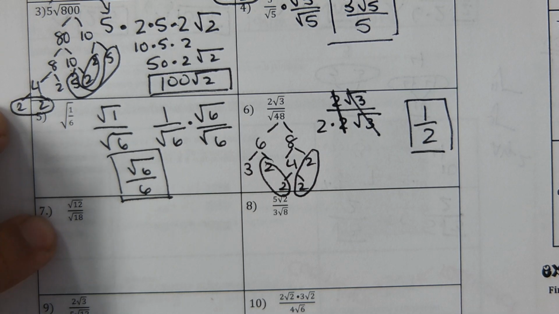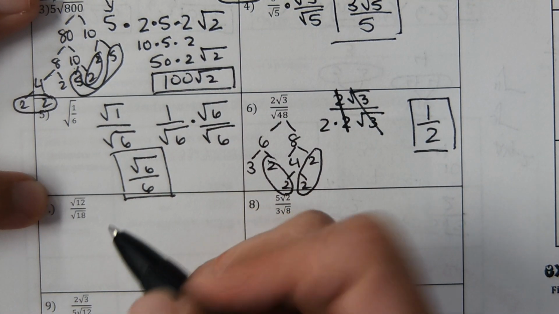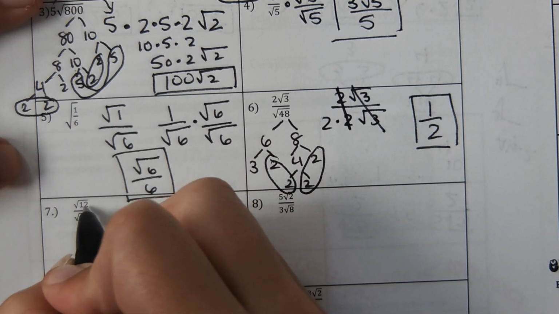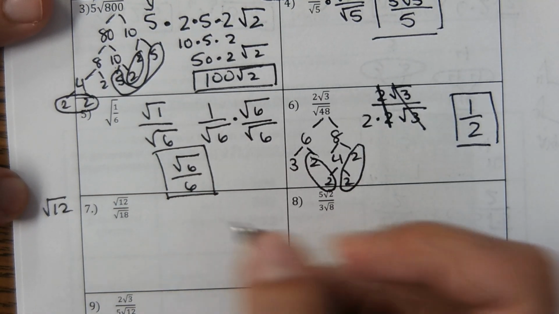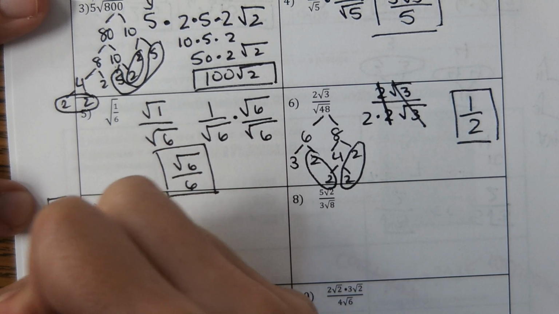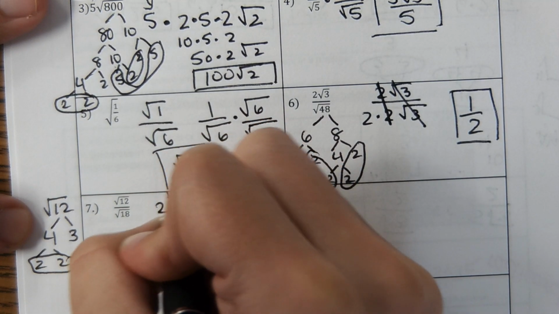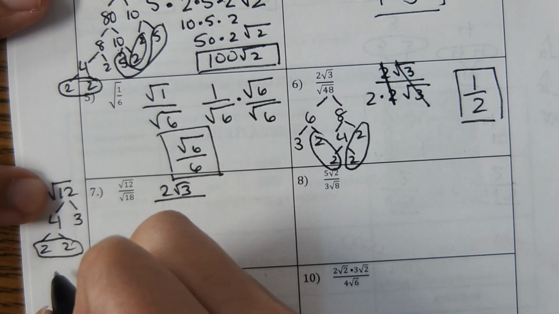Okay, and then number 7. I'm going to simplify them first. So I'm going to simplify square root of 12 over here, and then I'll simplify square root of 18 separately. So we got 4 and 3, 2 and 2. Take this out, 2 square root of 3 as a numerator, and then square root of 18, we'll do that off to the side.